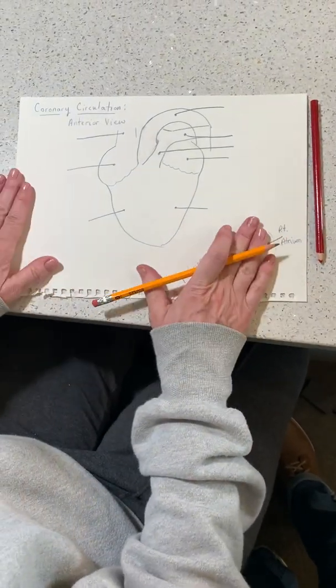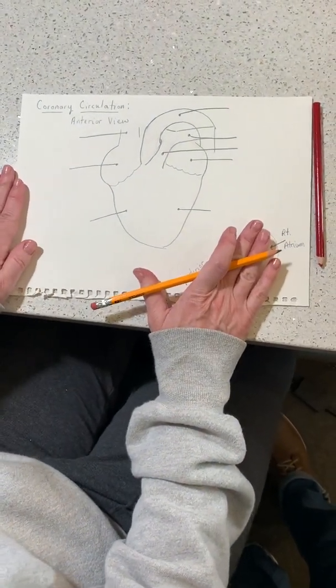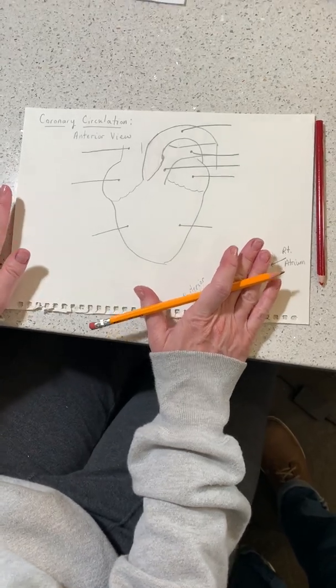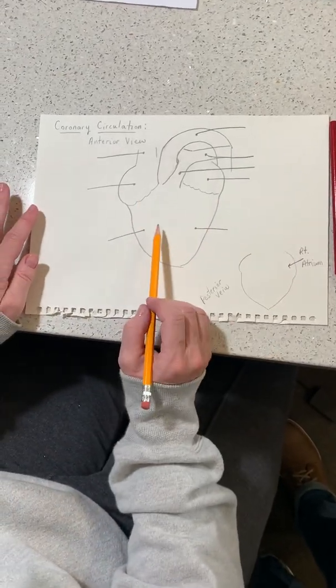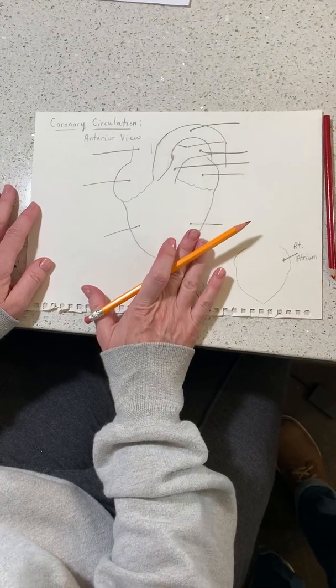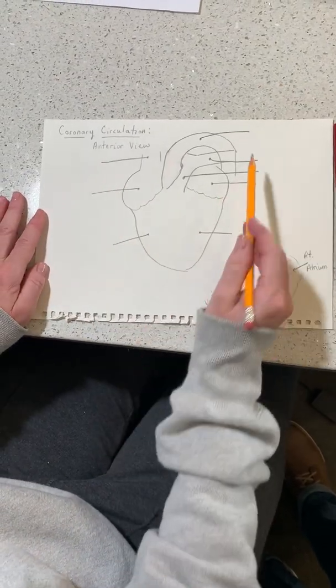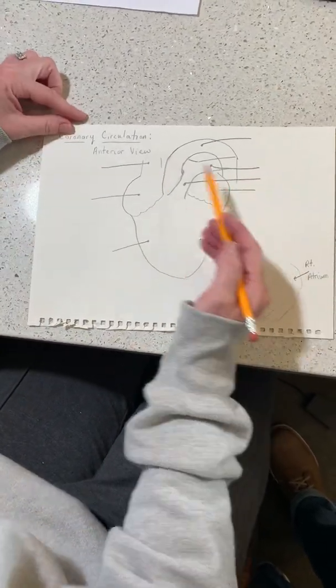Okay, so what you're seeing here is the coronary circulation. And the coronary circulation is blood flow between the chambers of the heart and the myocardium itself. So I have several pointers on here. Let's go ahead and identify these.